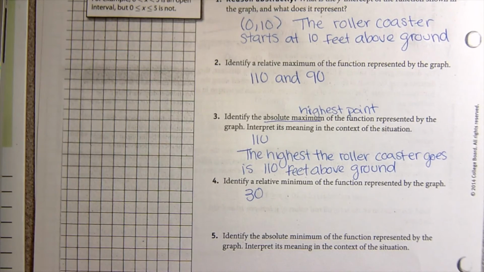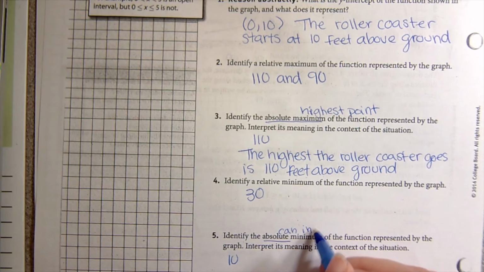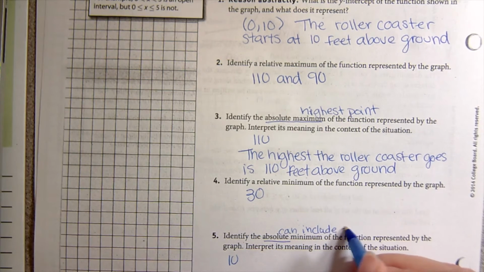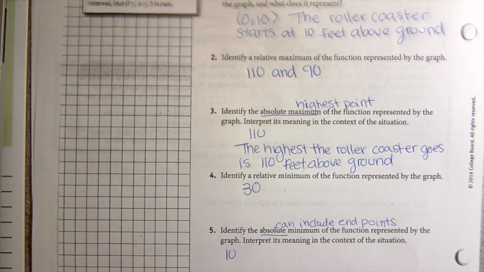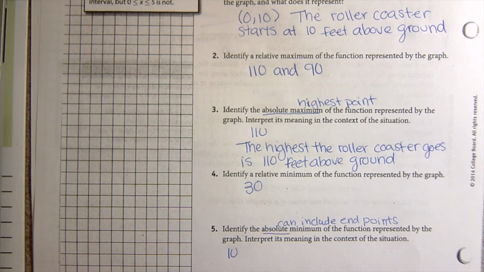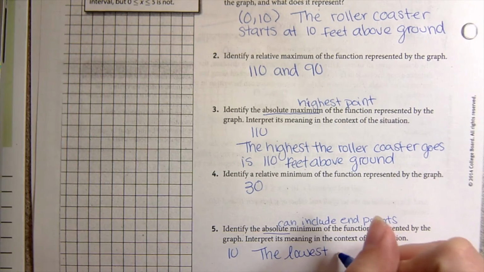What is the absolute minimum? Okay, so absolute actually does include the endpoints. It is different from the relative. So yes, it is 10. So absolute can include endpoints. And then what does that mean in this situation? 10 is the lowest you can go on the roller coaster. Right. The lowest the roller coaster goes is 10 feet above ground.